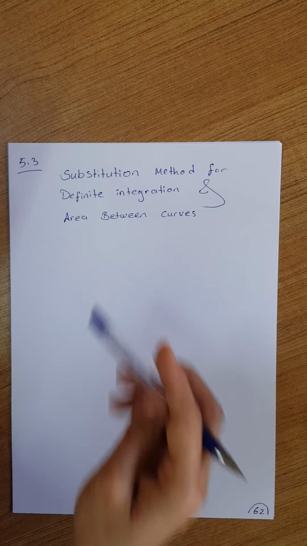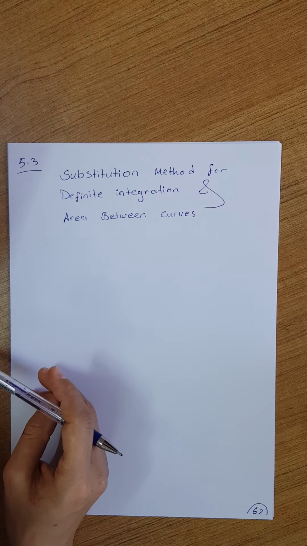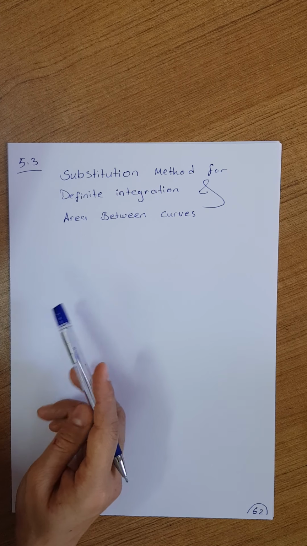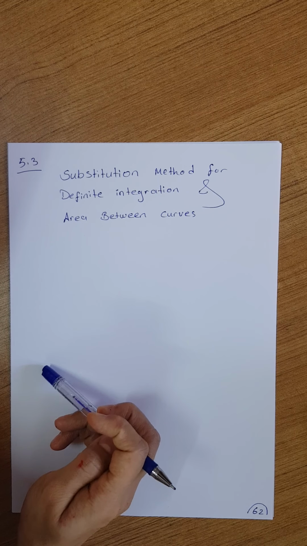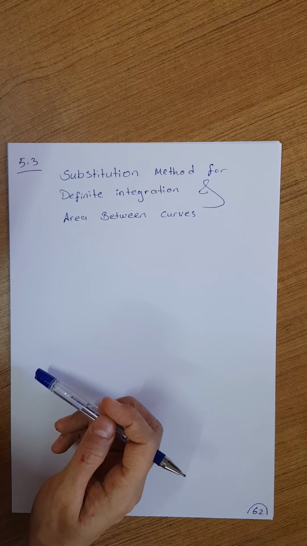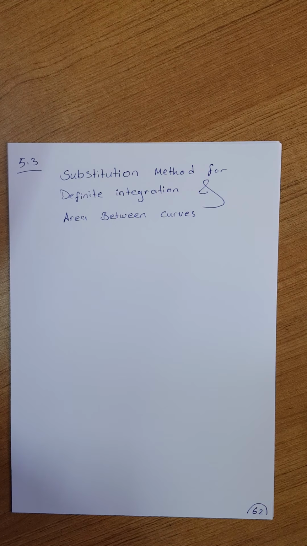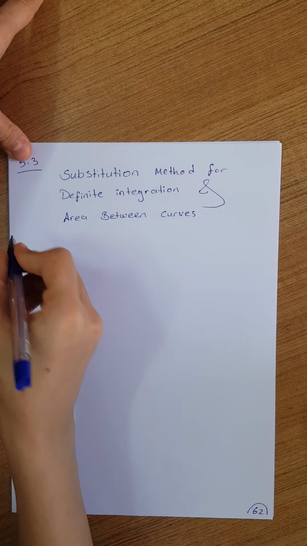Now we are studying the substitution method for definite integration. What is definite integration? It is the integration that has got limits, upper limit and lower limit. You're doing the same procedure that we did for indefinite integration. We are letting u equal something, finding du, and then transforming the integration that is given to you into terms of u, and then you have to put the bounds of the integration into the result that you get. That's the only step that will be added to this section. Okay, so let's start with an example.